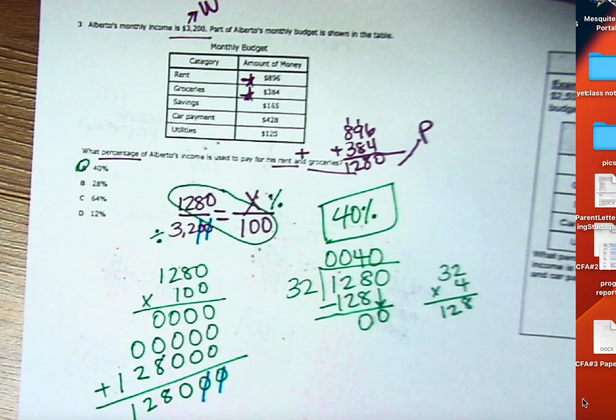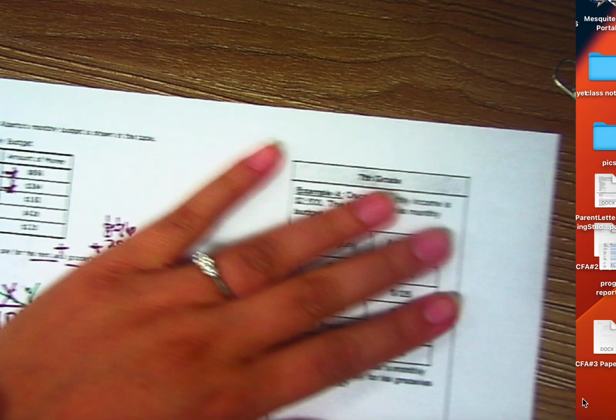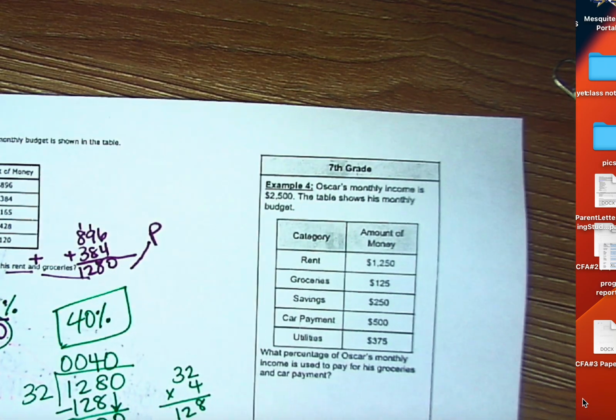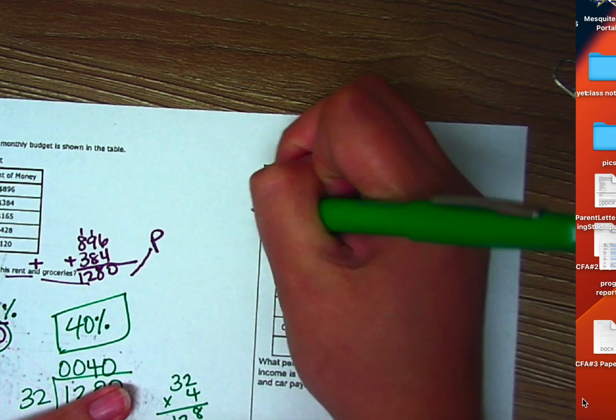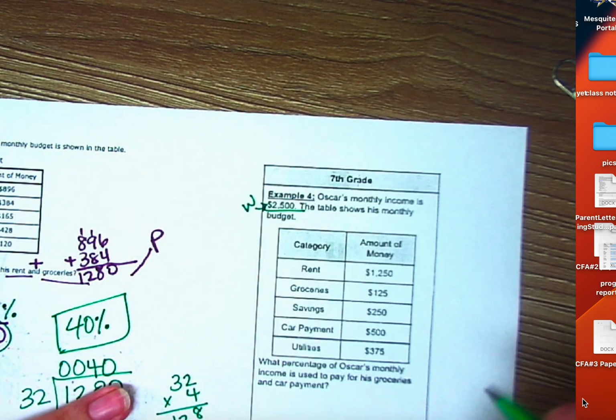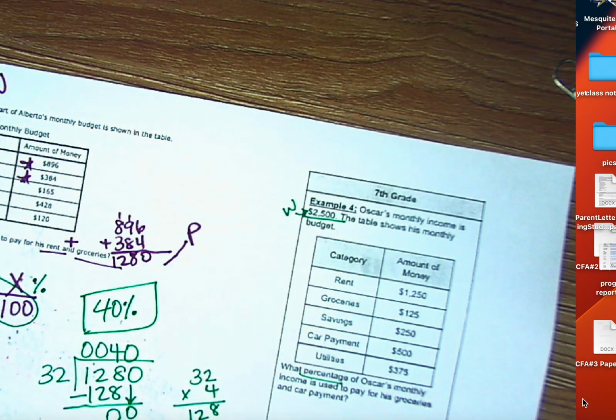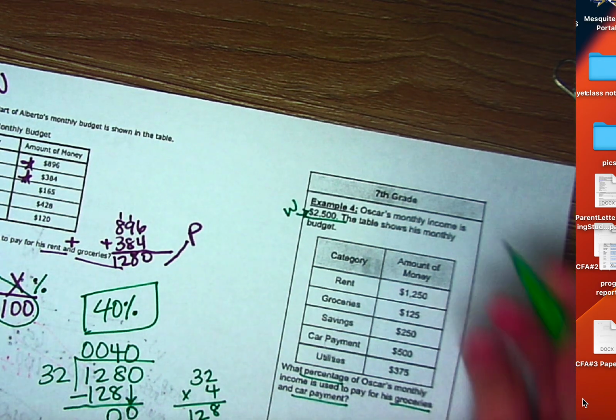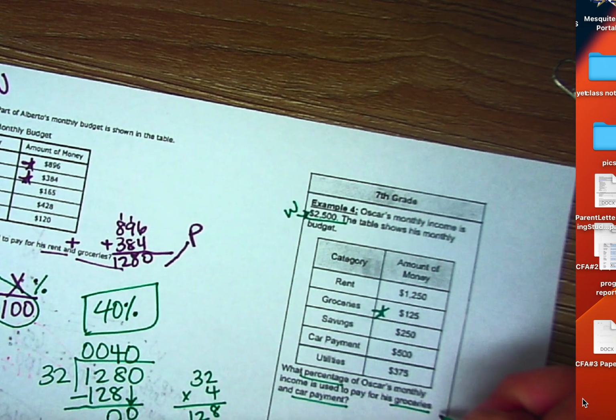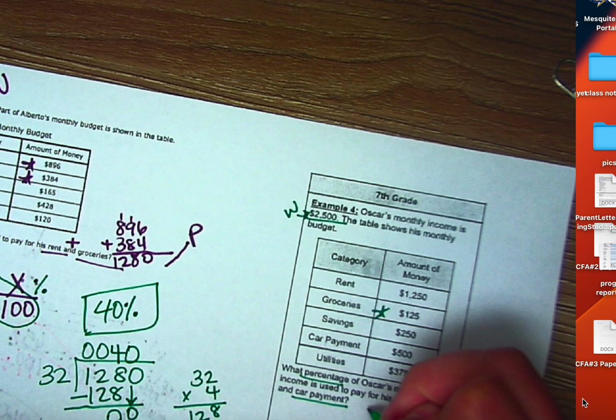Okay. I want you to do example 4 by yourself. Okay, Oscar's monthly income is $2,500, so that's going to be your whole. It says what percentage of Oscar's monthly income is used to pay for his groceries and car payment? So you are going to add these two together.